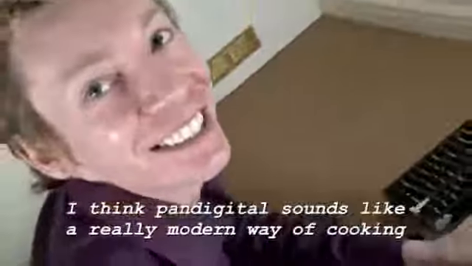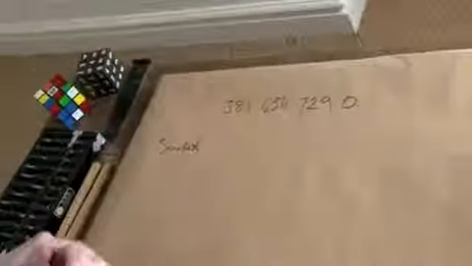The smallest pan-digital number. Pan-digital, by the way, it sounds like a radio station on Neverland. Did you like that? There you go. I didn't particularly like There you go. I think pan-digital sounds like a really modern way of cooking. Pan-digital. Yeah, I agree. I like that too.